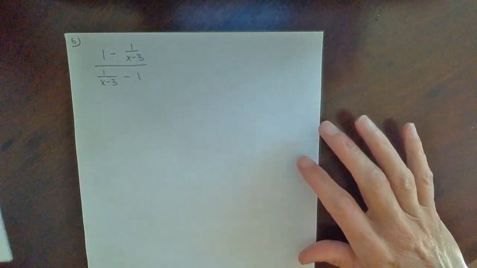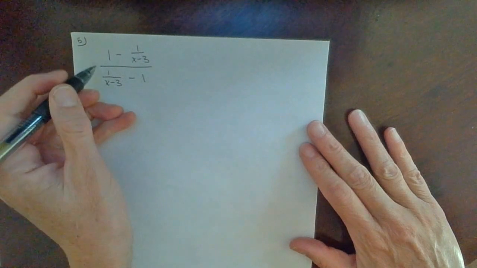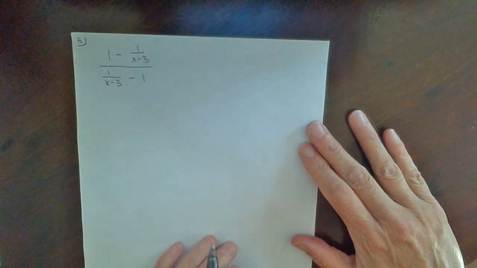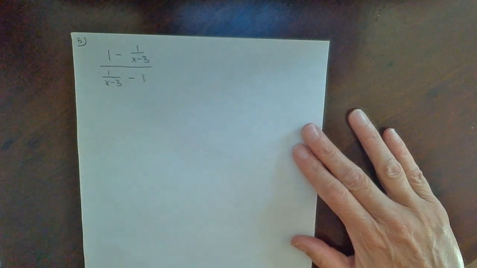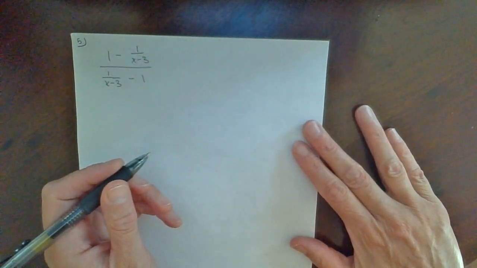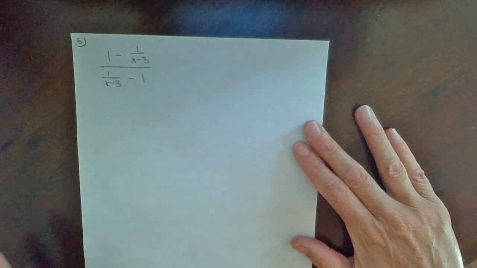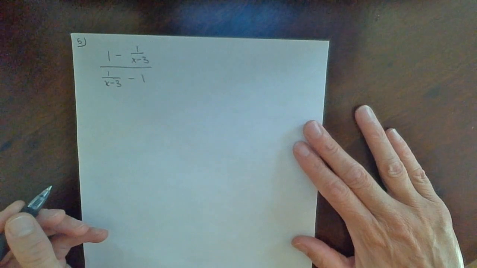Okay, last question on page 1. It's simplifying a complex fraction. You guys love these. Okay, the trick behind these is to multiply by the lowest common denominator of all the fractions, but multiply on the top and on the bottom.